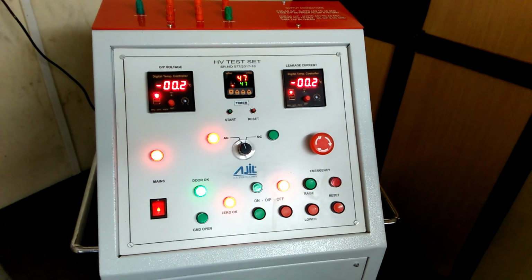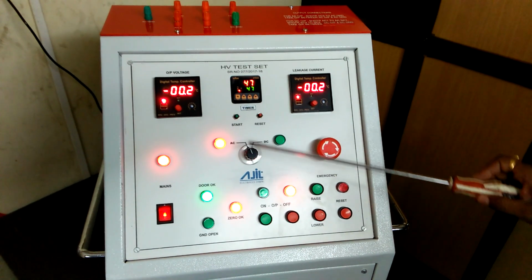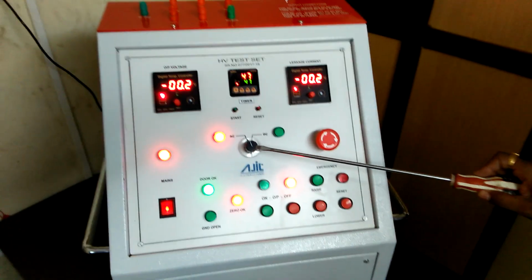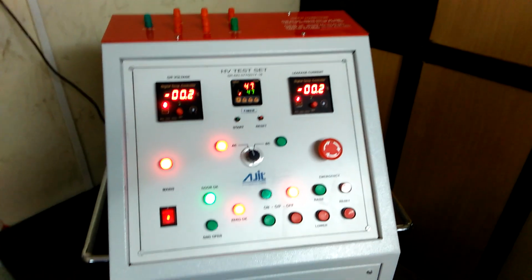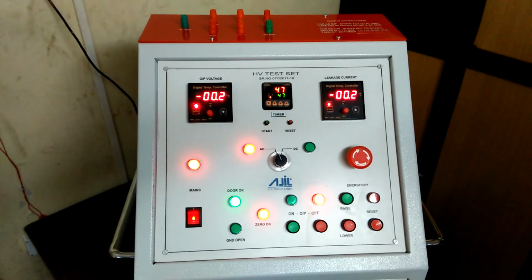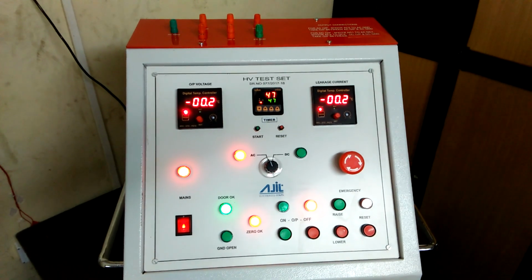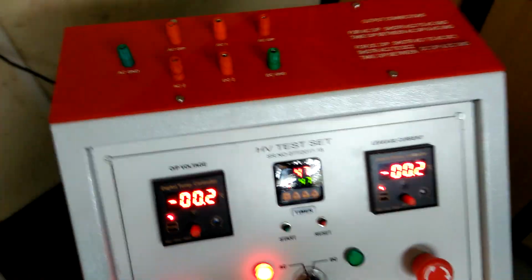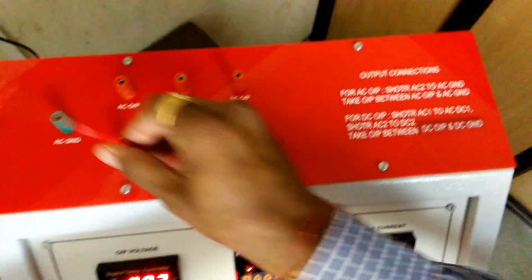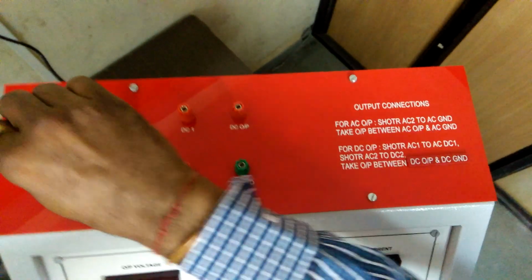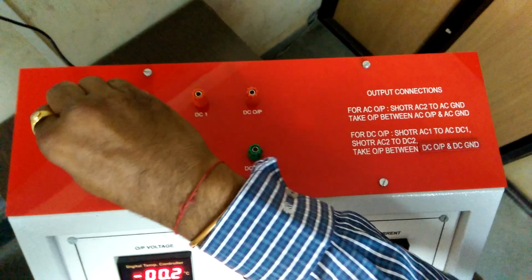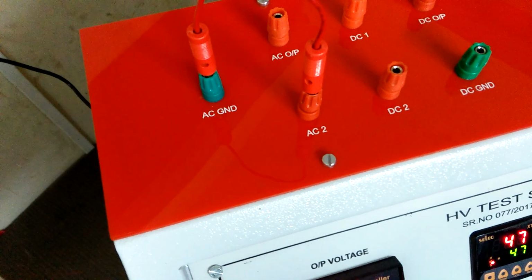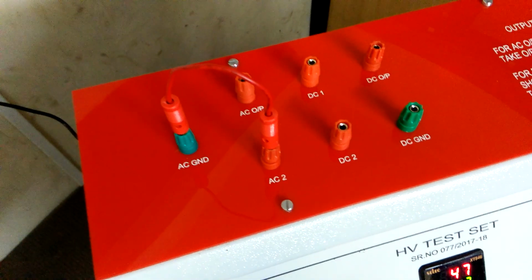We will see the AC output mode. We have selected AC output mode with the help of this selector switch. Now we have to configure the output terminals also. As per the instructions mentioned on the top panel, we have to short EC2 terminal to EC ground, and now we can take AC output with respect to ground.